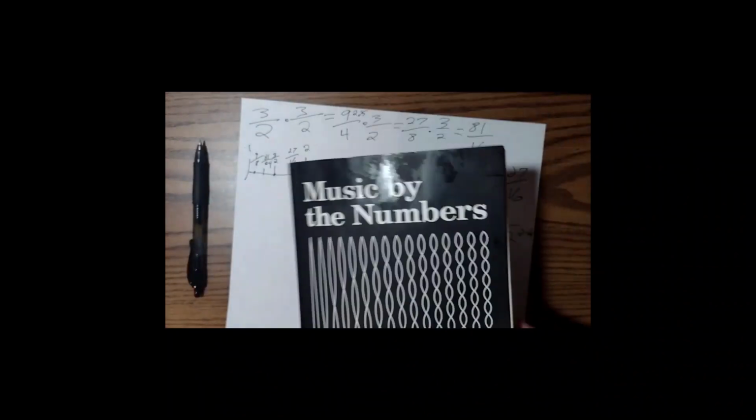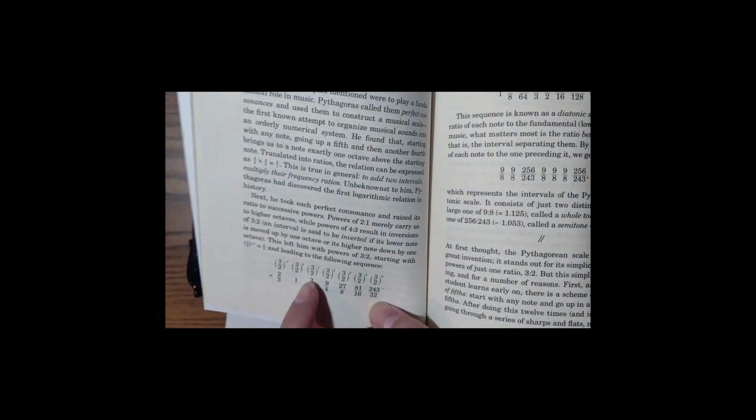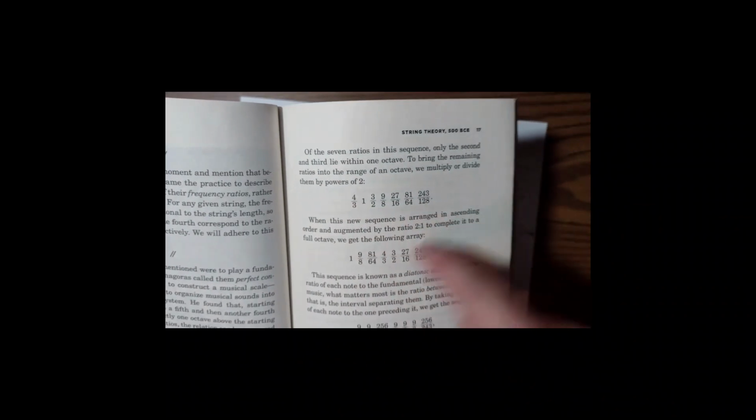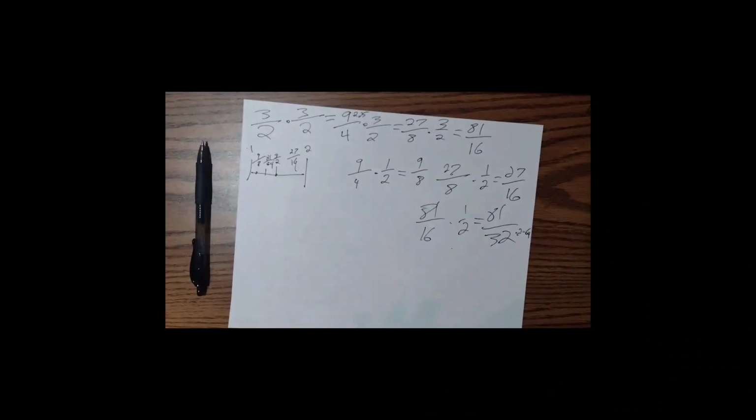This book actually says it better. So yeah, we have all our 3/2s to the powers. We get this sequence, and basically none of them are within an octave. To bring it into the range of an octave, multiply or divide by 2. So it says it a bit more eloquently.